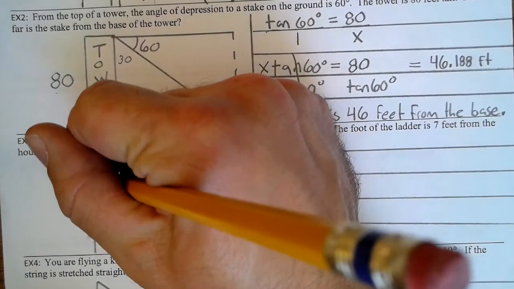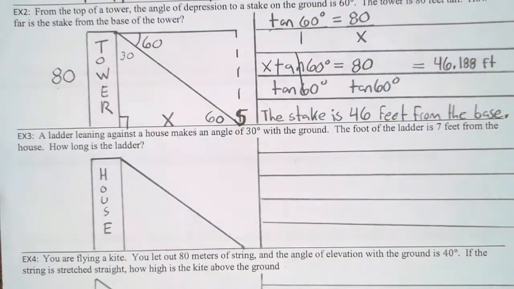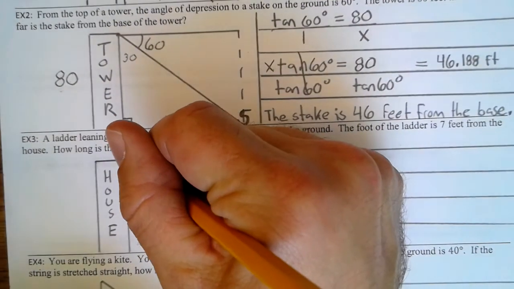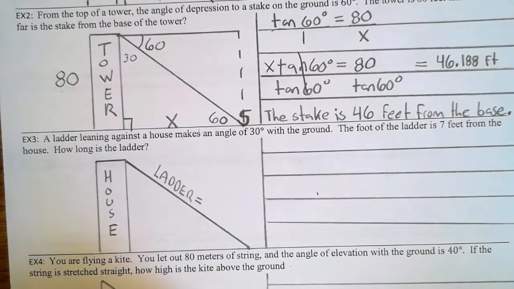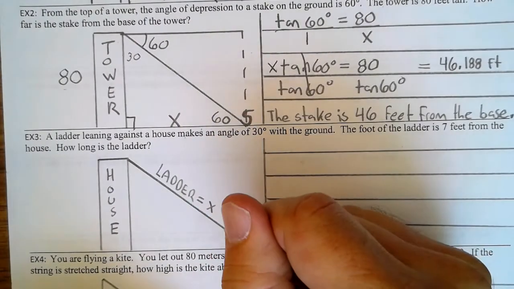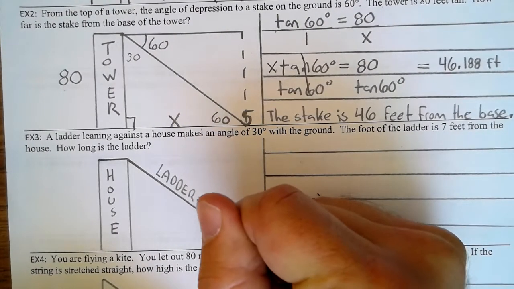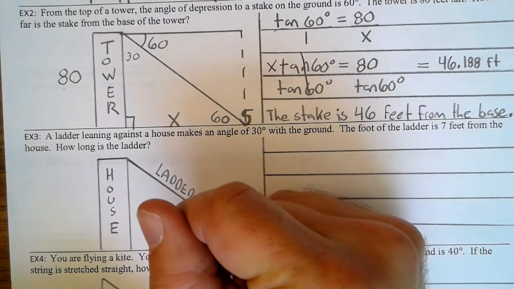So this is your house. Okay, this is your ladder, which we don't know the ladder's length. Let's call that x. It says it's 30 degrees with the ground. And it says the foot of the ladder is 7 feet from the house. So there's 7.